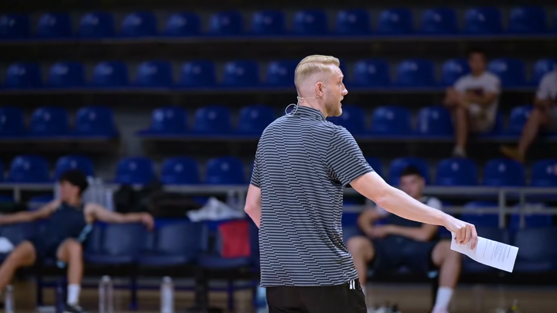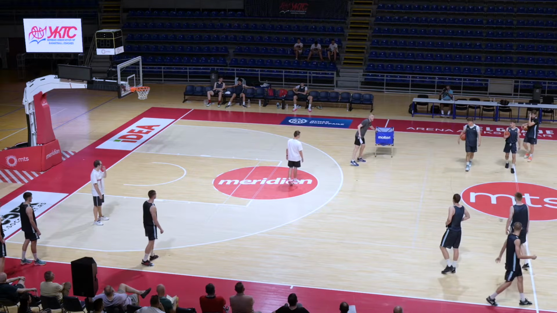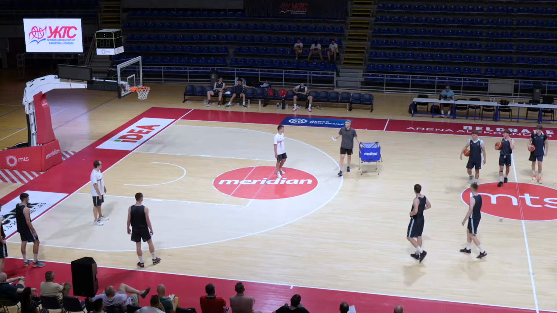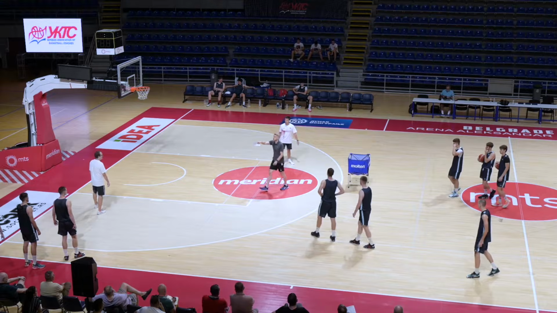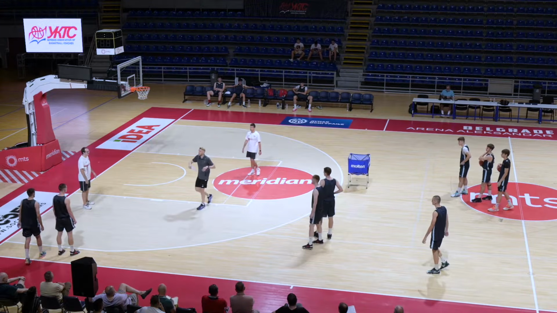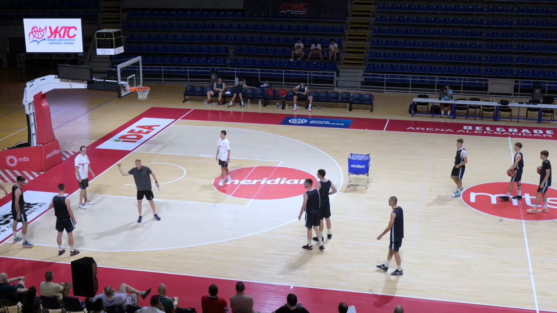Then we're going to move into, okay, let's have the ball handlers right here. Okay, let's have 5 guys stay on the floor. You guys are all perimeter guys. We can have 3 with the ball, 2 shooters right here. Everybody else can go to the bench. You guys stay here. Andre, you stay here. Okay, everybody else to the bench.